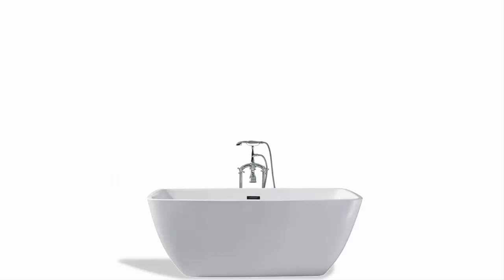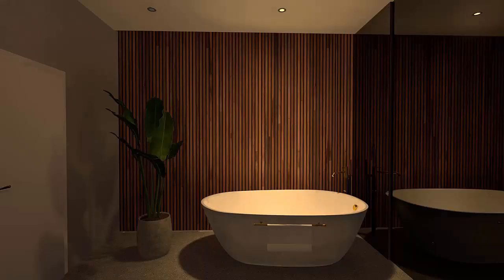Here too, if you're adding a layer of task lighting, or you can say you want to accentuate the bathtub, then you can add a deep recessed anti-glare spotlight with narrow or medium optic based on the size of your bathtub. You can select that and place it exactly at the center of the bathtub, like this one.